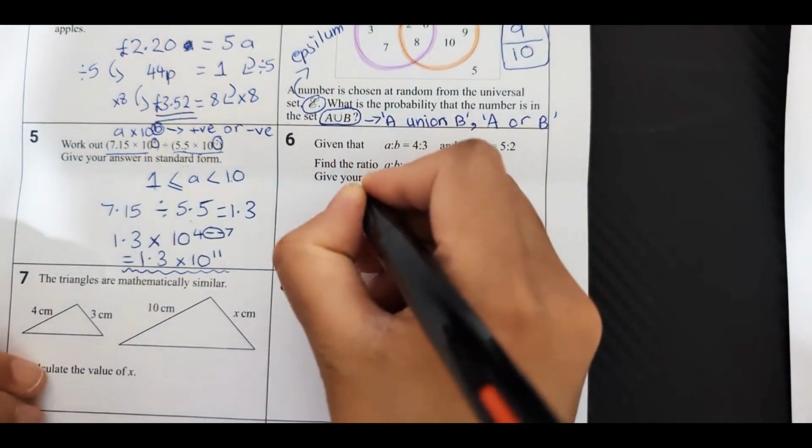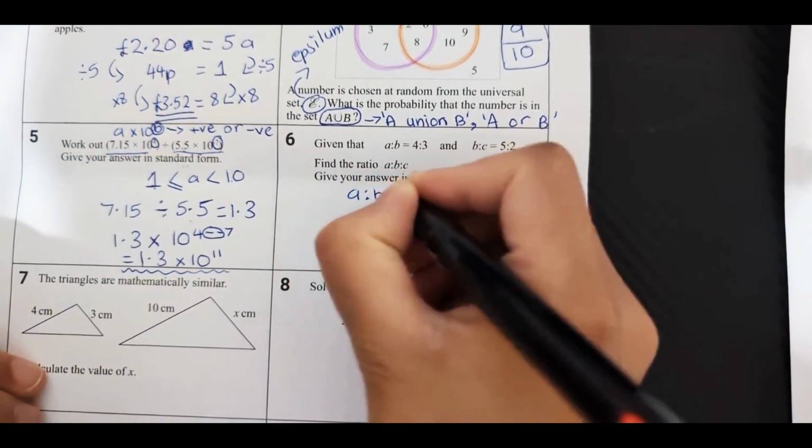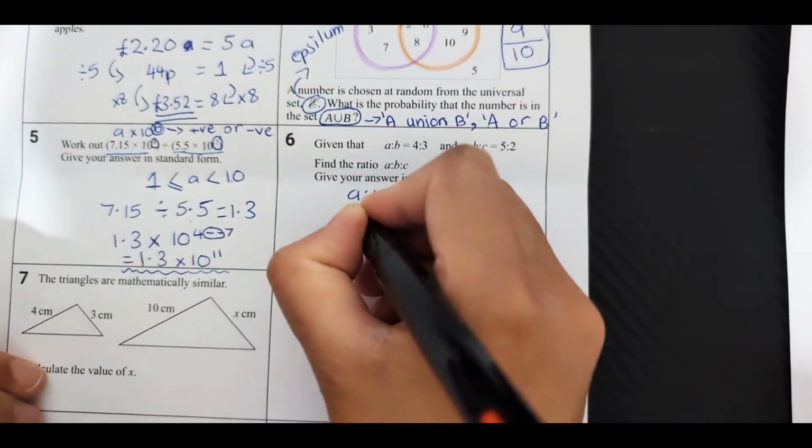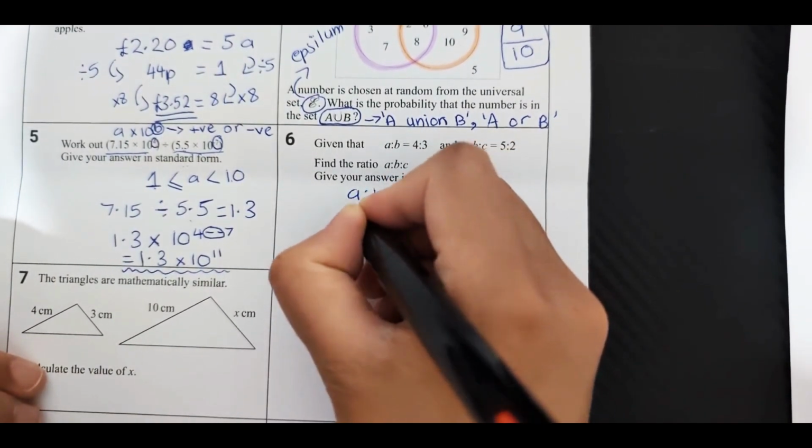So I'm just going to do step 1, just write it out, which is what I like to do with every question. So A to B is 4 to 3.